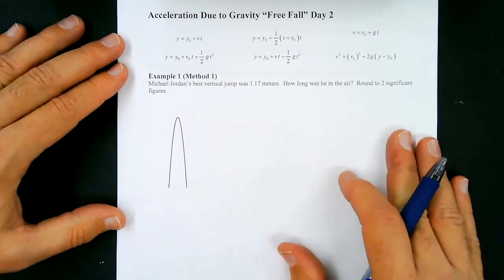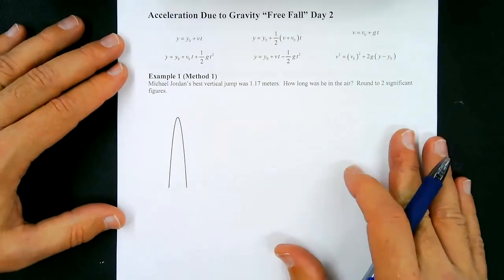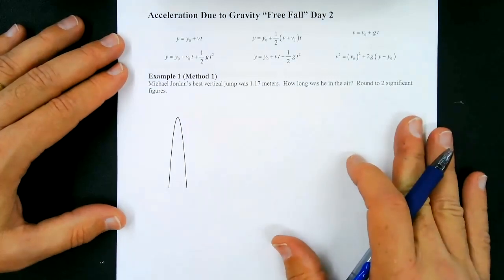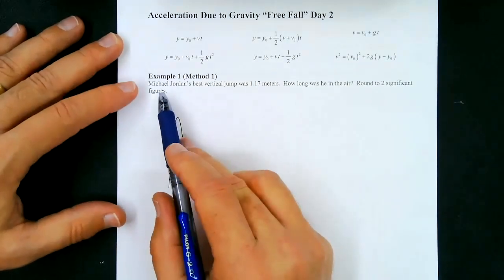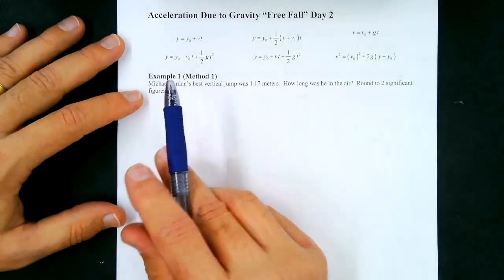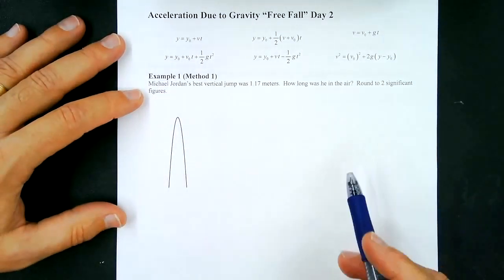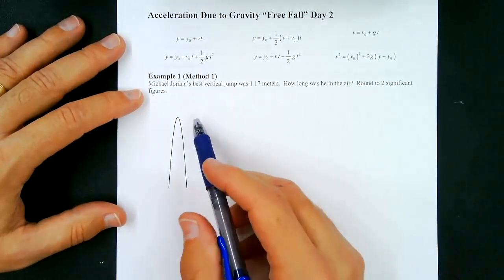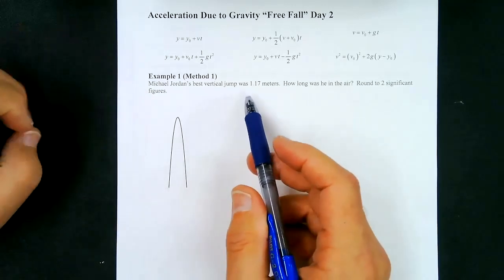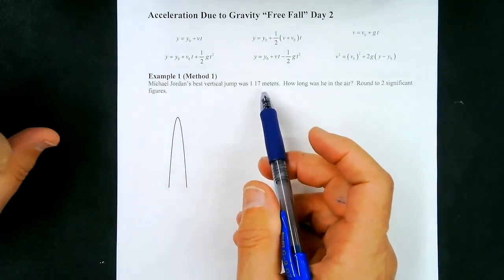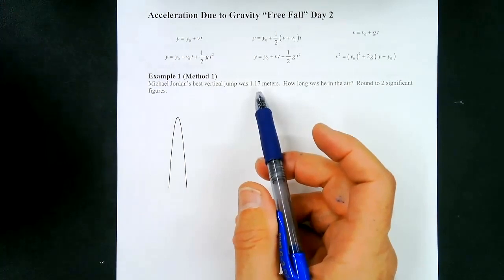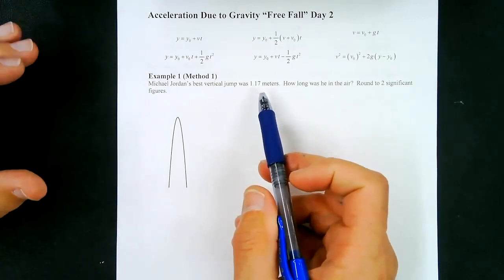So we're going to look at acceleration due to gravity and free fall, one more day of this. And I want to talk about this problem. Michael Jordan, a famous basketball player who played for the Chicago Bulls, had a best vertical jump of 1.17 meters, which is pretty high. And what we want to calculate today is how long was he in the air?